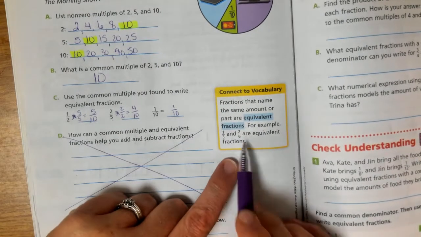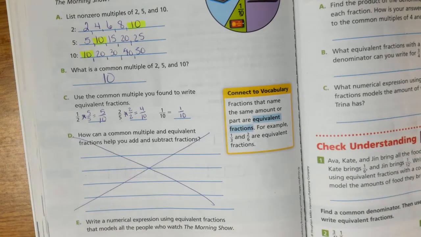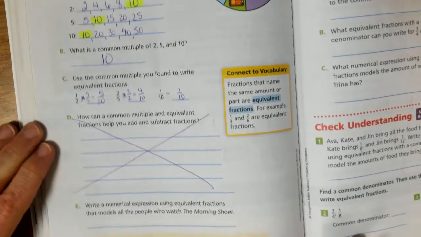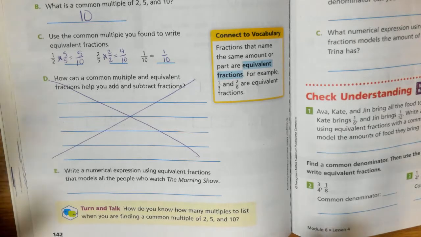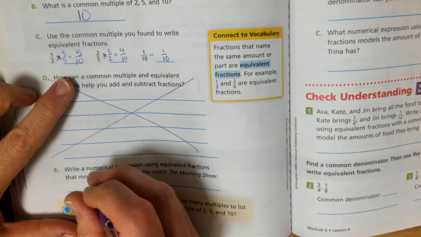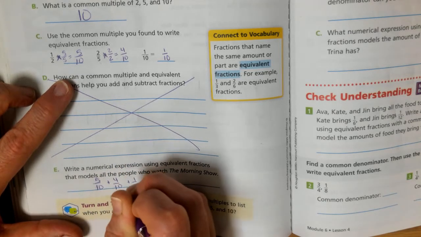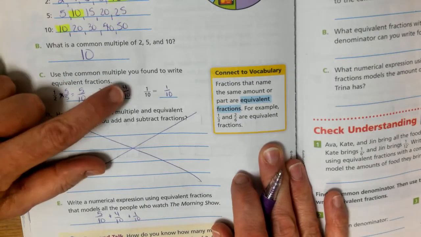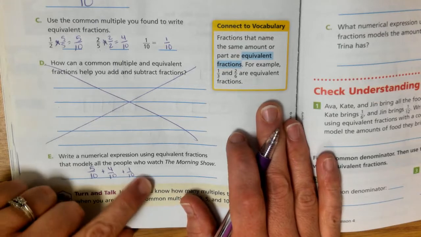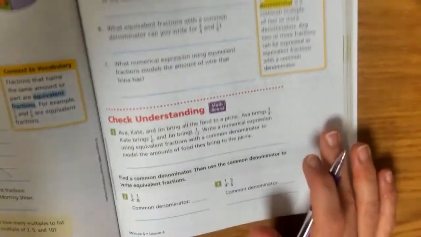So we need to make sure that our fractions are equivalent in order to add or subtract them. Okay? So a numerical expression using equivalent fractions that models all the people who watch the morning show, we would do 5/10 plus 4/10 plus 1/10. Because you cannot add these together because they have different denominators. You need to find a common denominator, change them to equivalent fractions, then you can add them together. Okay? So let's practice this.